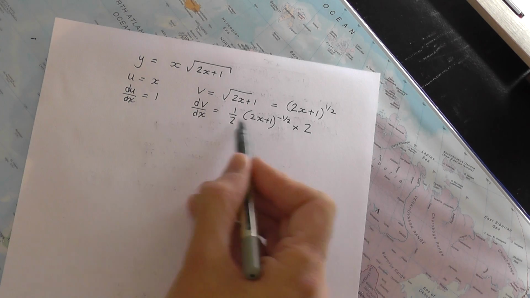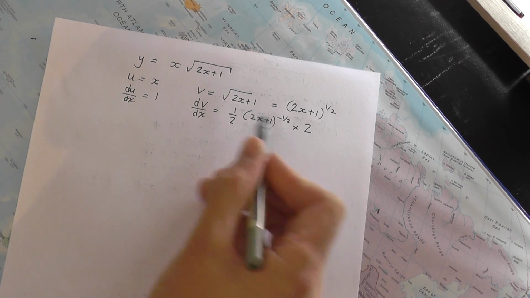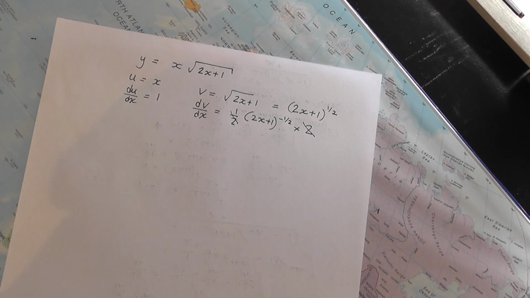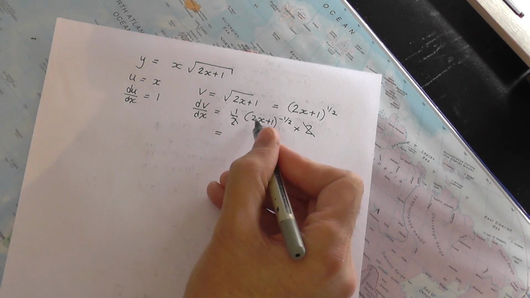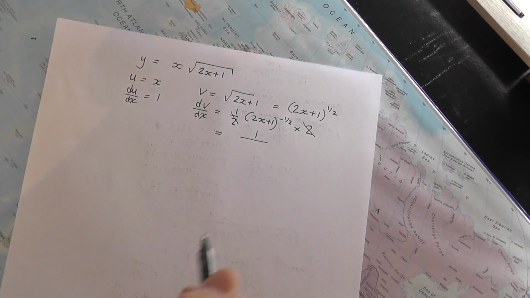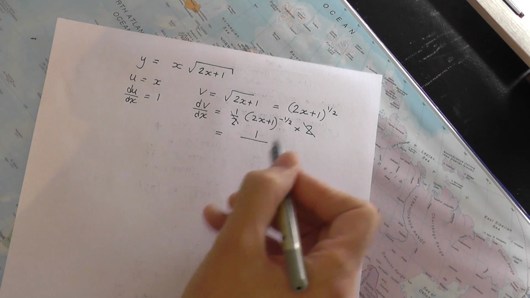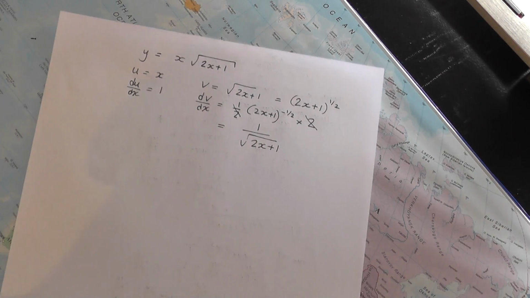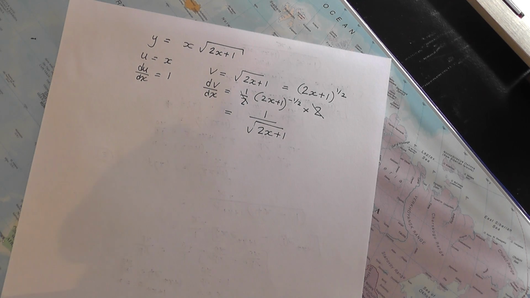Now simplify this quantity. Notice the half times 2 is 1, so the half and the 2 just disappear. And so this just gives you this answer, and I'm going to write that. The minus sends it to the bottom line of a fraction. Power half is square root of 2x plus 1. So there you go, there's dv by dx.